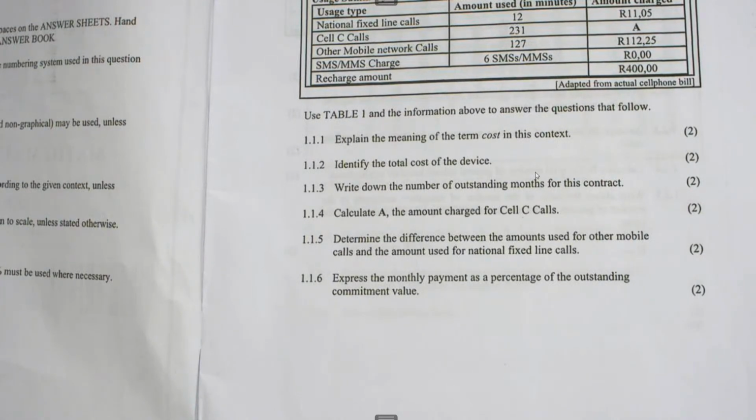1.1.4 says calculate A, the amount charged for Cell C calls. Calculate A, the amount charged for Cell C calls.